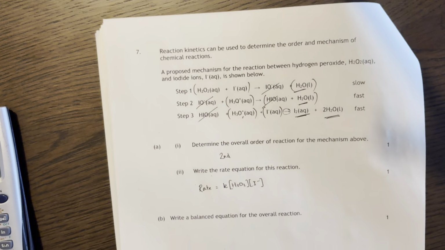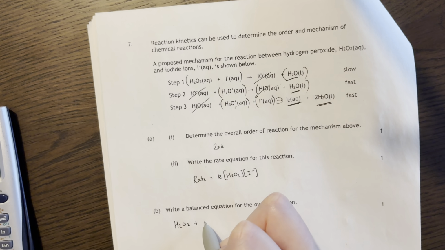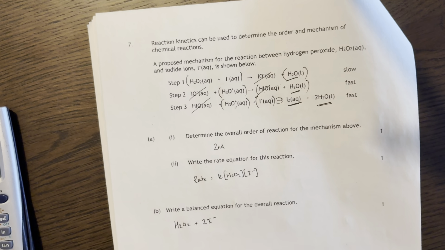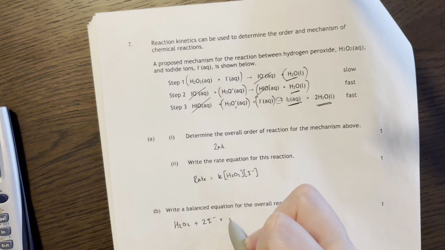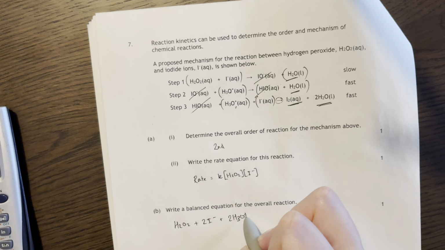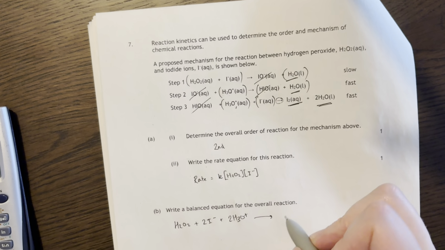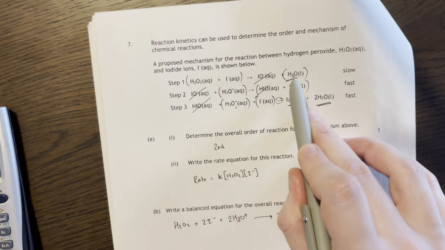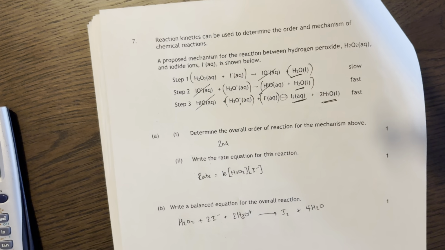So then I'm just going to write overall what that leaves me with. So I've got H2O2, I've got not just the 1, but the 2 iodides, because I've added that on in the last step, I've added in some more. I've also got the 2 lots of hydronium. And then on the product side, I have generated an I2 molecule. And not just the 2 waters, but I've got these remainder waters from earlier on as well. So I've actually got 4 waters to end the process.